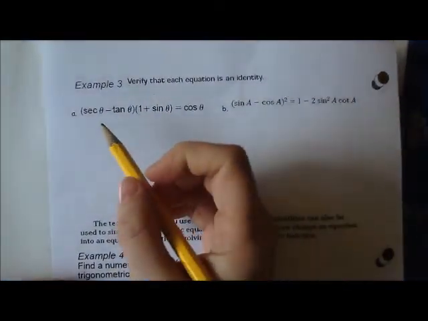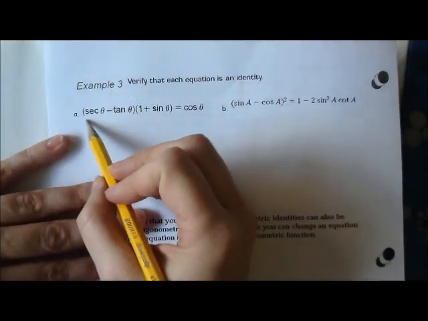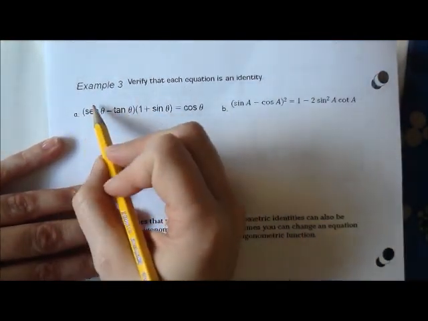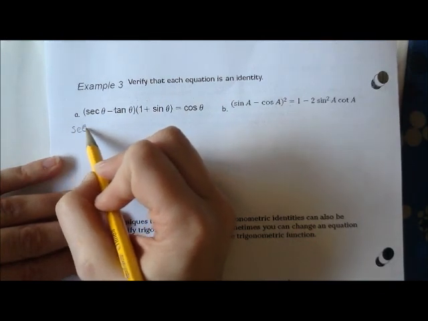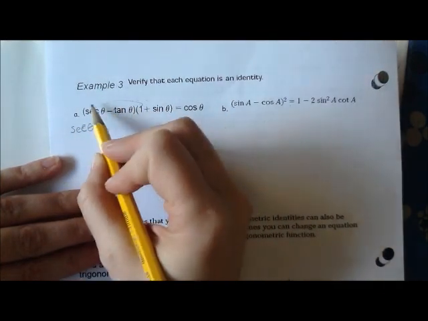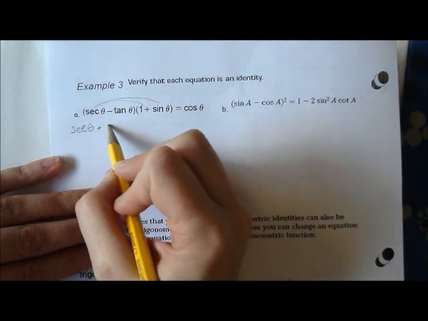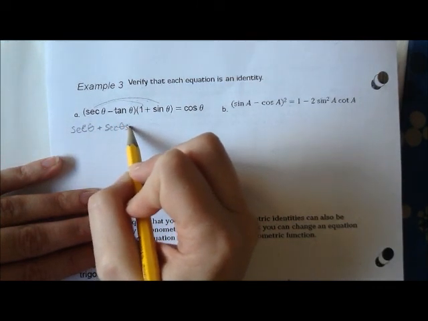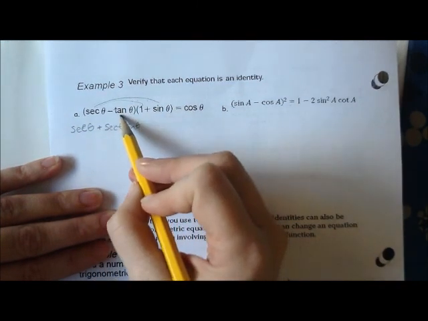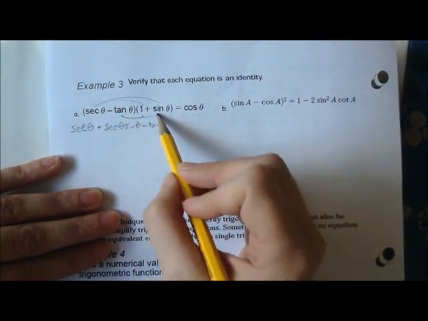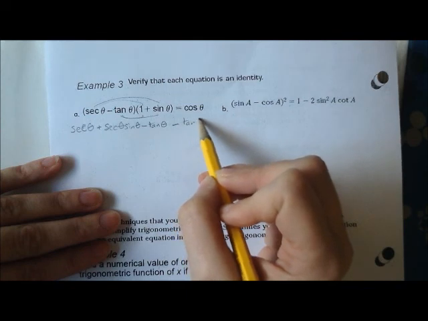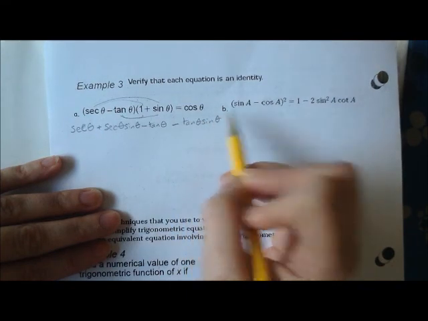Couple more. Backside, verify that it's an identity. We're going to go ahead and multiply everything in this set of parentheses by everything in that set of parentheses. Secant theta times 1, just secant theta. Secant theta times sine of theta. Minus tangent theta times 1. Minus tangent theta times sine of theta.